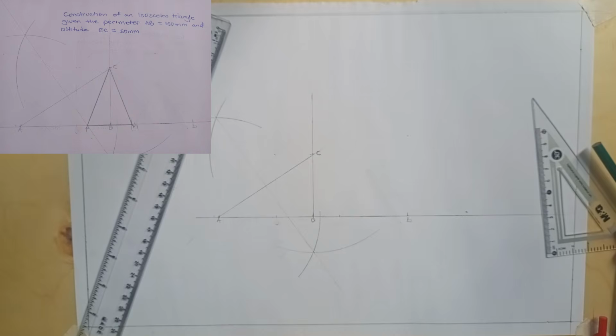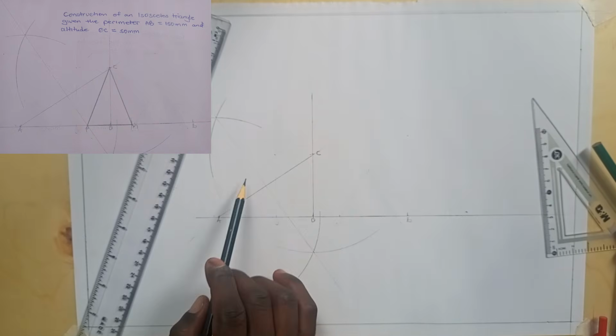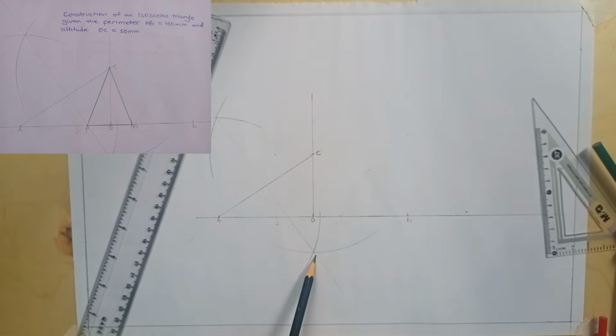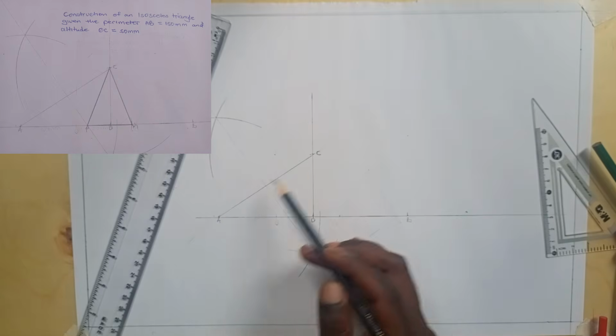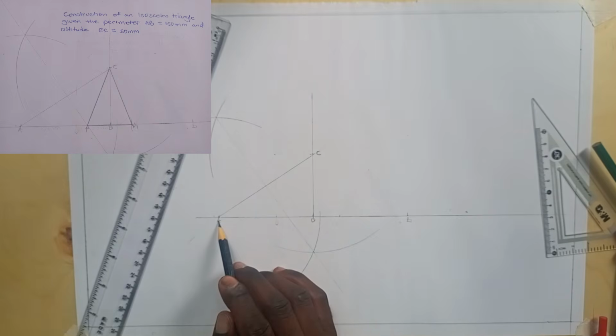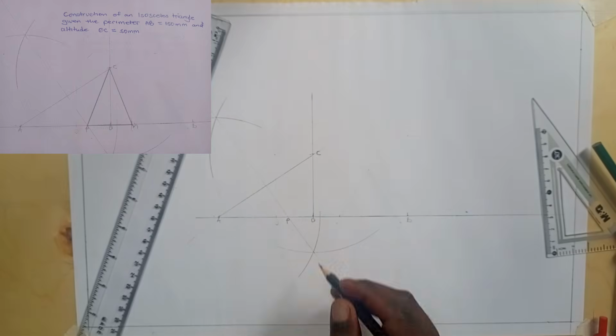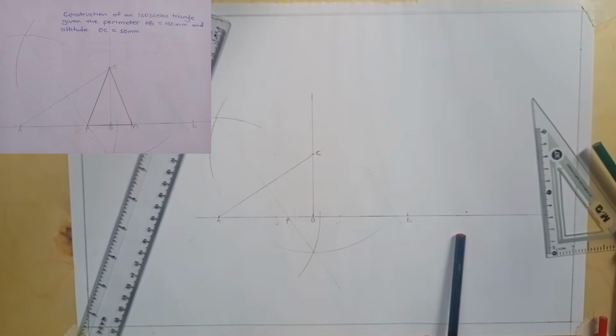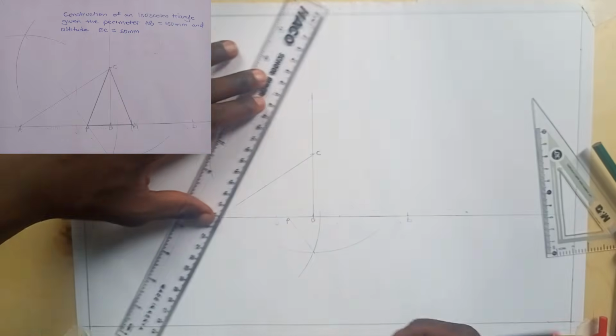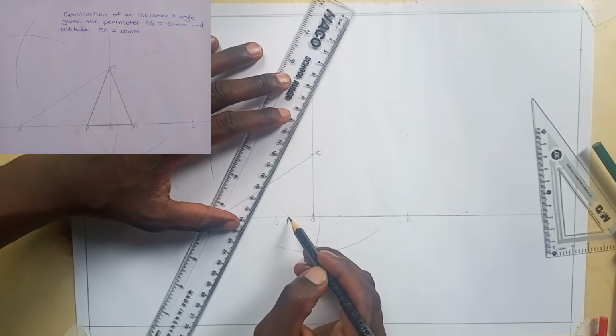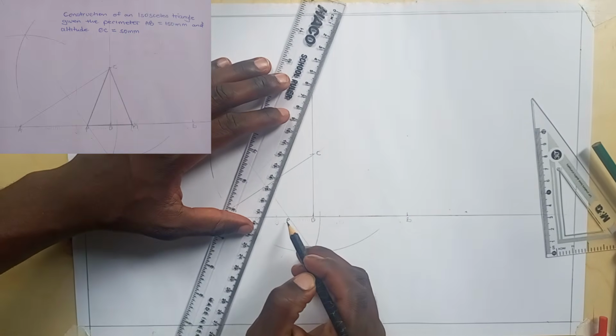So you find that this bisector that divides AC meets line AB at a point, let's call this point P. So now we join point P to C.